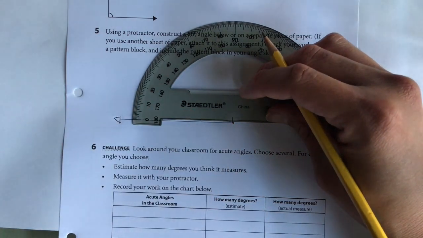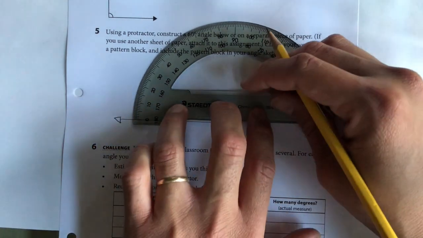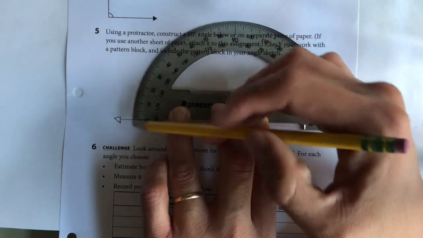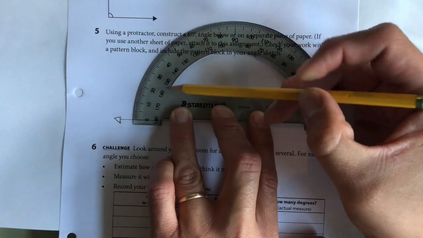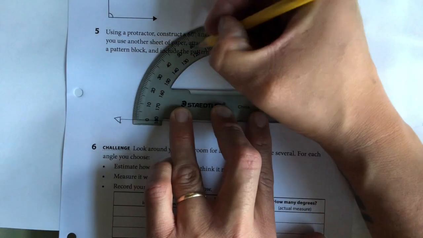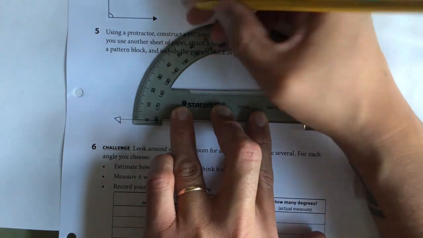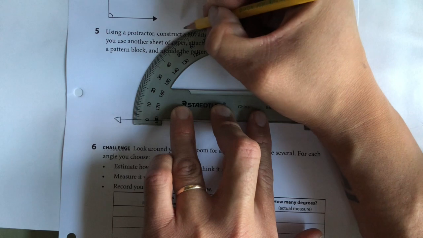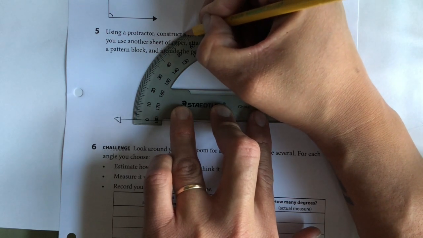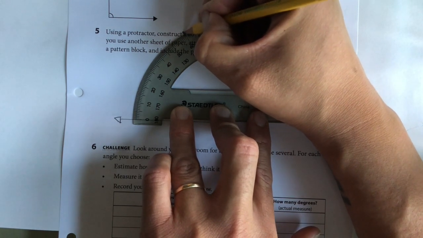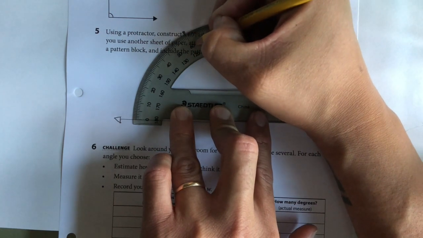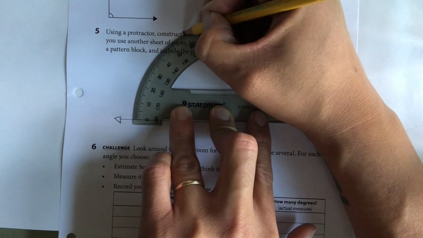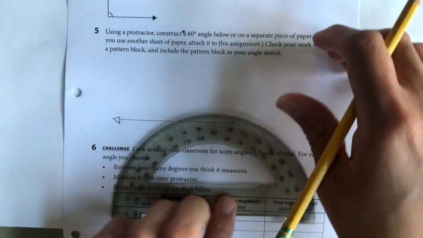So what I'm going to do is find 60 on this line, okay? So I'm going to follow this top line here because that's where the 0 is. And I'm going to go all the way till I find 60. And 60 is up here. What I'm going to do, it's okay if it's on the writing, okay? I'm going to put a little point right outside of my protractor where I found 60. 60 is right there. And put a line right at the top of the protractor like that, okay?